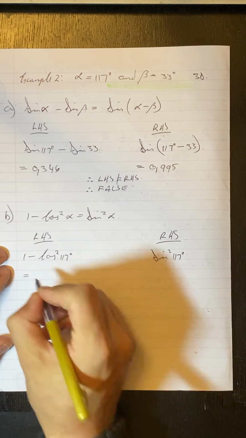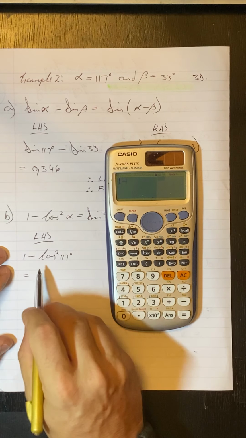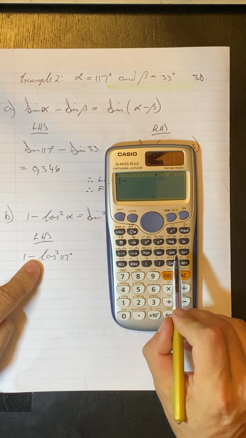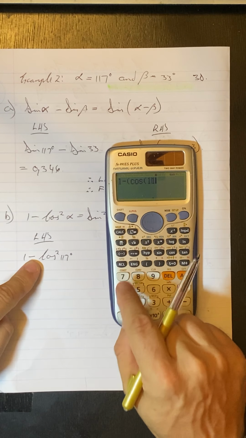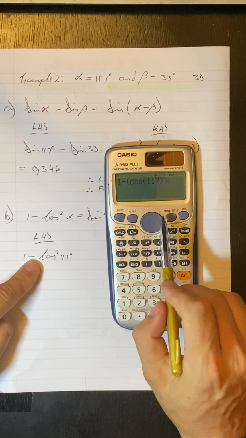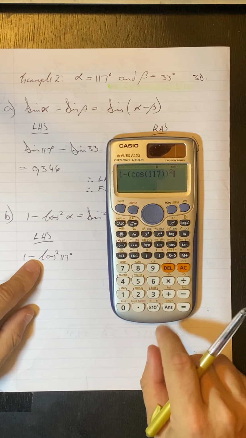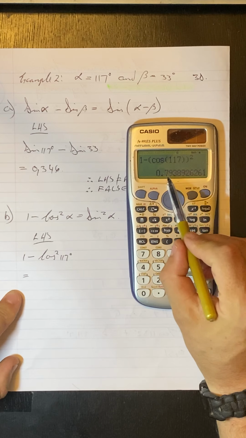Okay, let's work this out on the calculator. 1 minus, now remember, there is no cos squared button. So I just open up a bracket, cos 117, close my cos bracket there, close the main bracket, and then I square it.